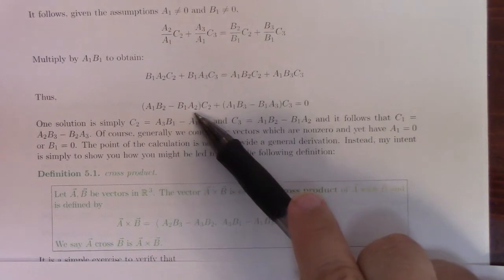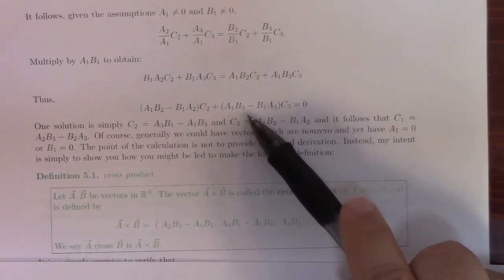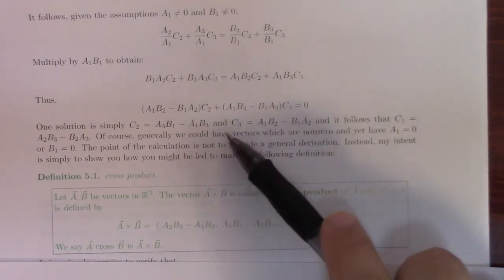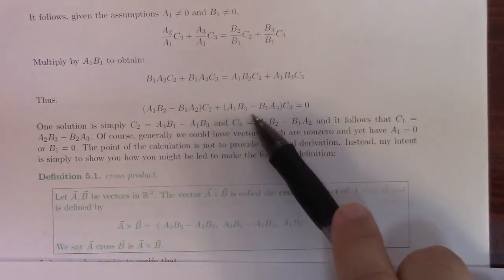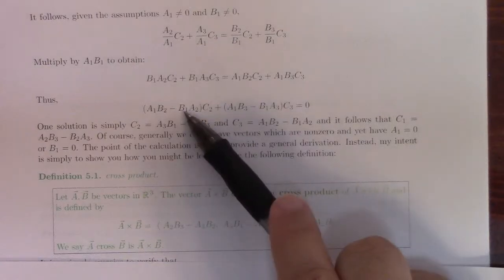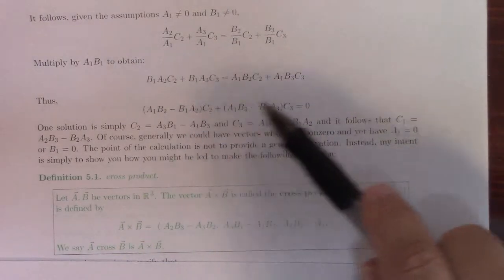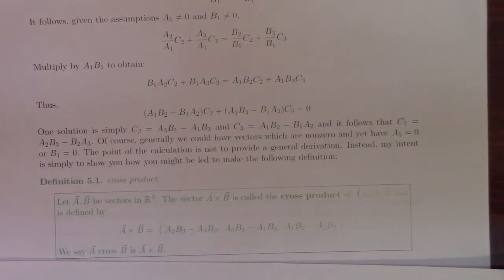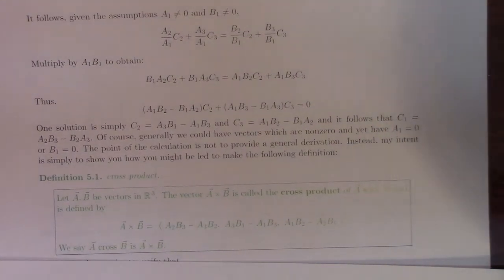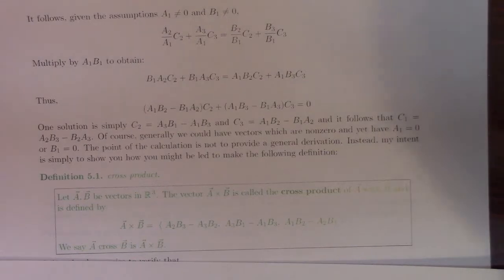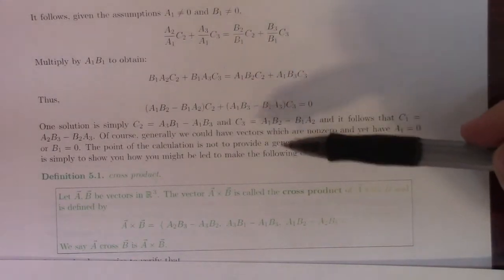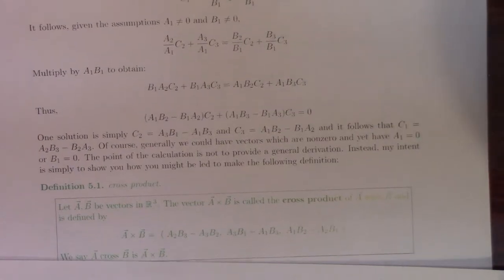that (A1B2 minus B1A2)C2 plus (A1B3 minus B1A3)C3 is equal to 0. So the easy way to solve this equation is to make this be that, and to make that be that, but off by a sign, and then they would add to be 0. And that just so happens to be the formula for the cross product. But of course, that's not the only solution that's possible for that equation. So this is not an ironclad argument by any means.